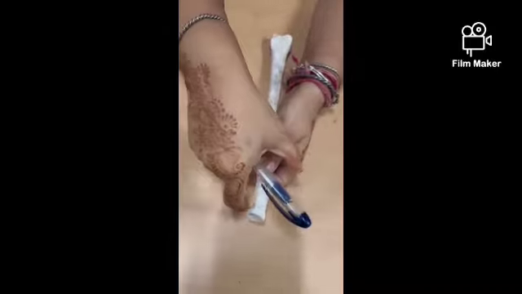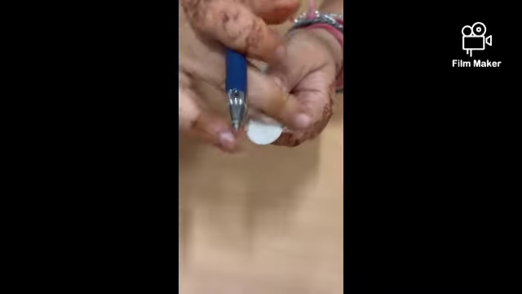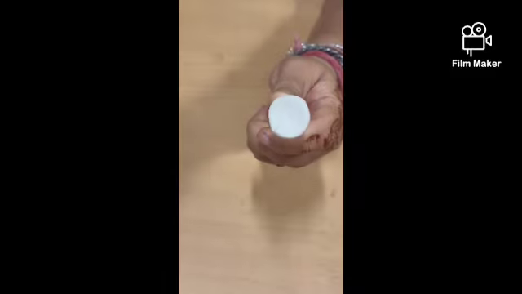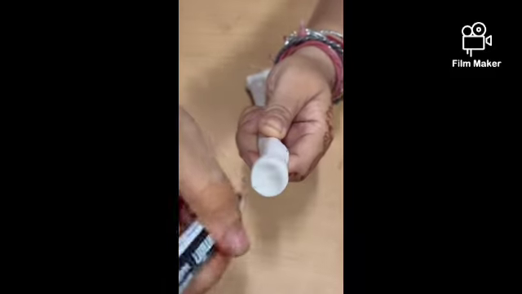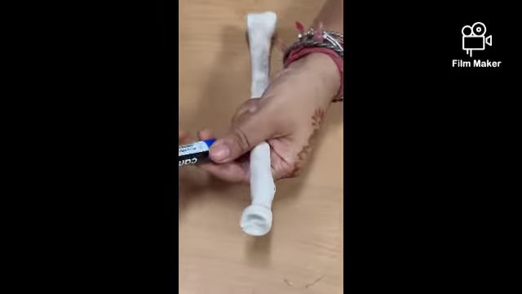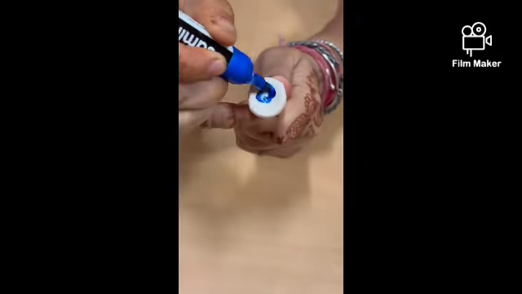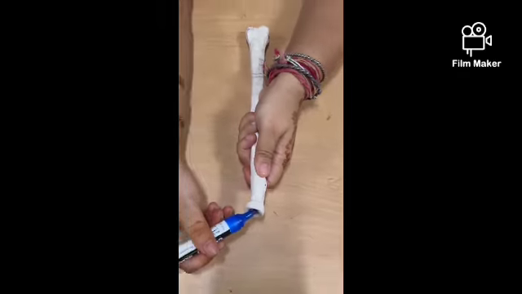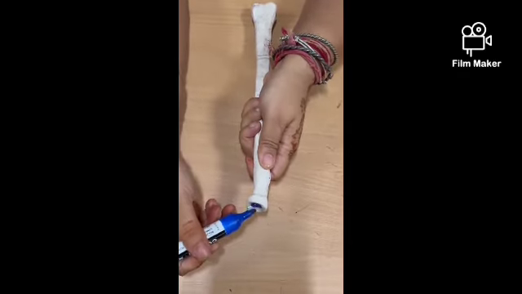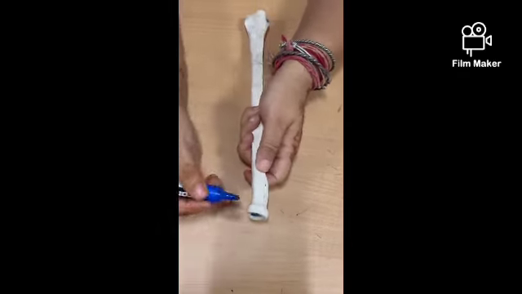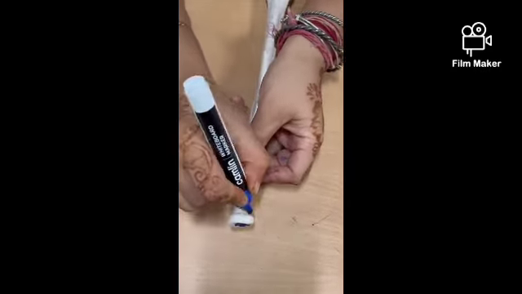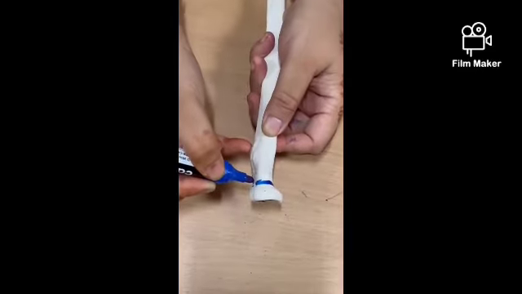Coming to the upper end, it has a circular head. Why is it called a circular head? As we can see, the head is circle in shape. It joins here with the capitulum of the humerus and they form a joint which is called the radiohumeral joint. This constricted portion of the bone is known as the neck of the radius.